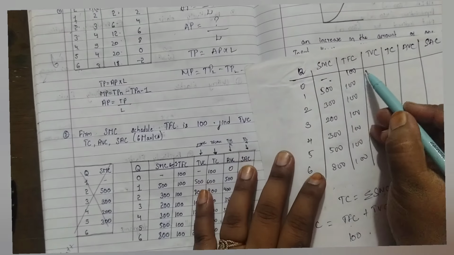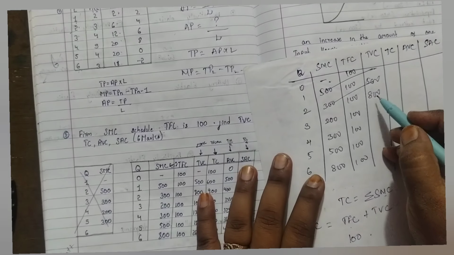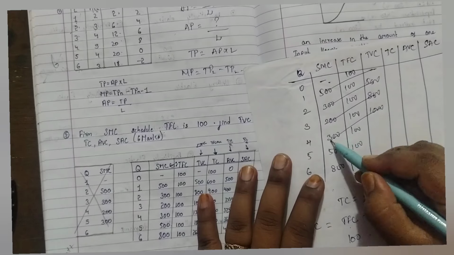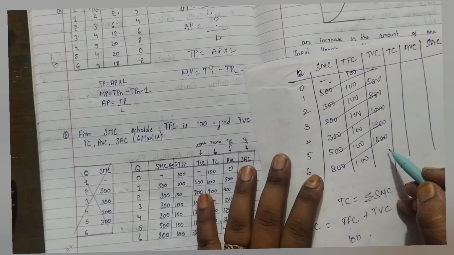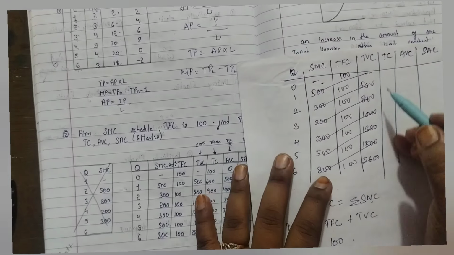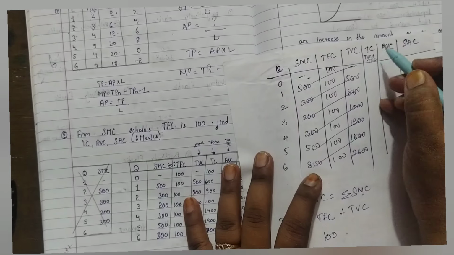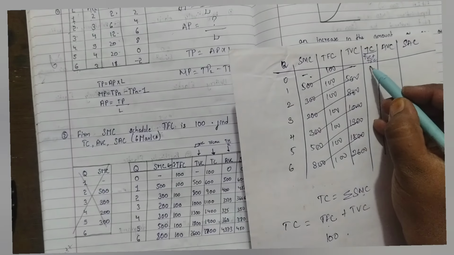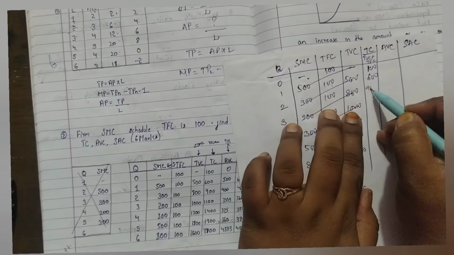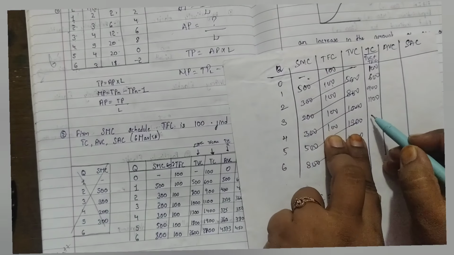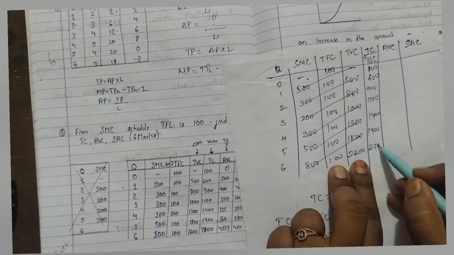Okay. So as it is nil, nil plus 500, 500, 500 plus 300, 800. 800 plus 200, 1000, 1000 plus 300, 1300, 1300 plus 500, 1800, 1800 plus 800, 2600. Now we have TFC. Add this, you will get TVC plus TFC, we will get TC. So 100 plus 0, it's 100. 100 plus 500, 600, 900, 1100, 1400, 1900, 2700.